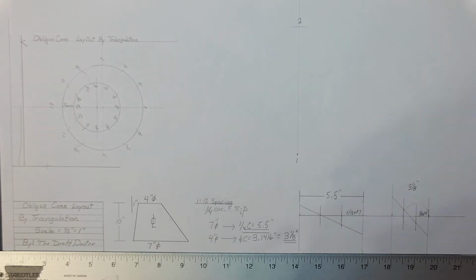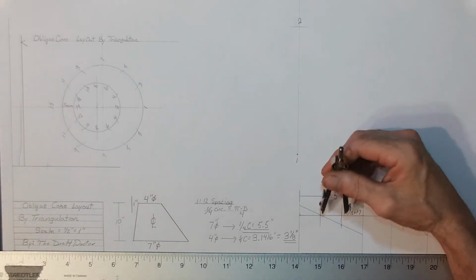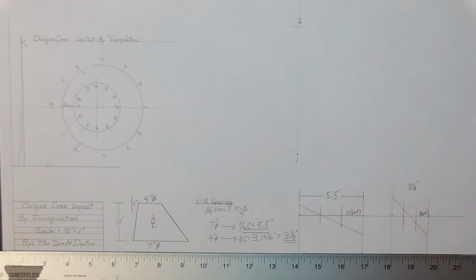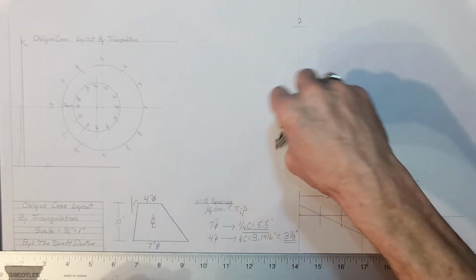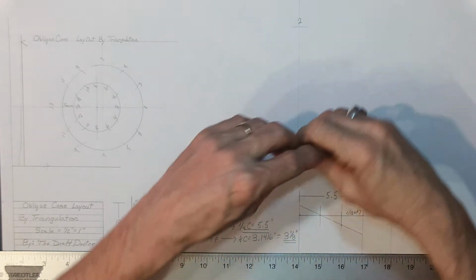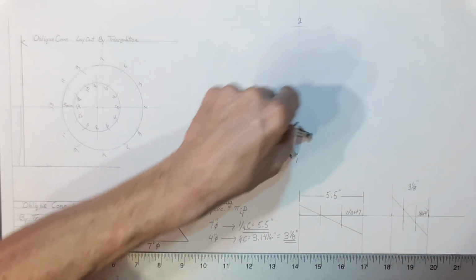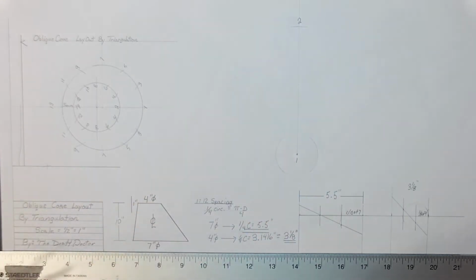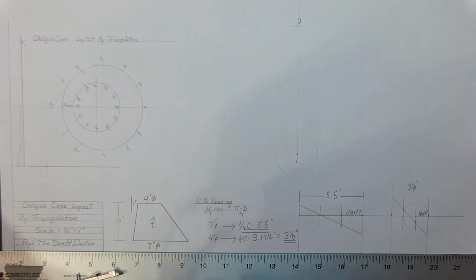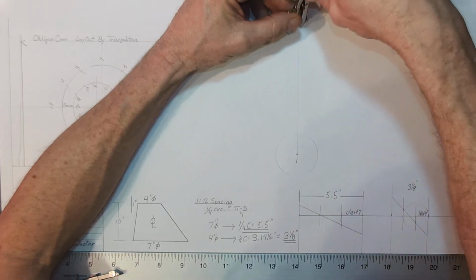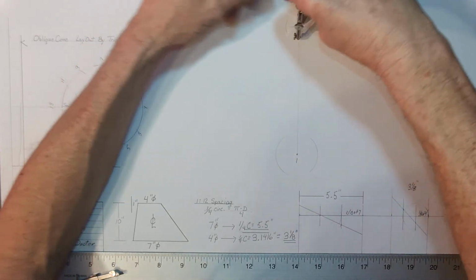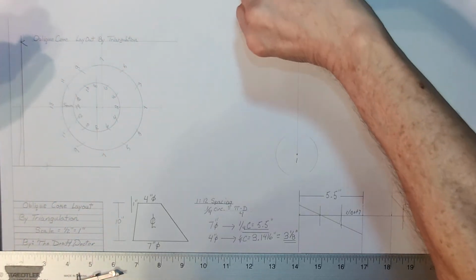Well, if I have 1 and 2, it should be pretty easy for me to go to 3 and 4. If I take my small dividers and set them up with my 1/12 spacing on my 7-inch round, I can quite simply put an arc on that side, and somewhere on this arc will be point 3. My 1/12 spacing for my 4-inch round is set on this bow compass, and somewhere on this arc will be point 4.